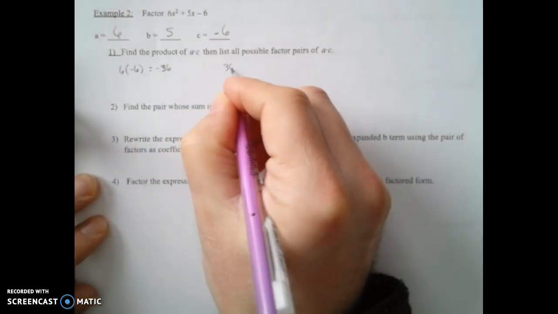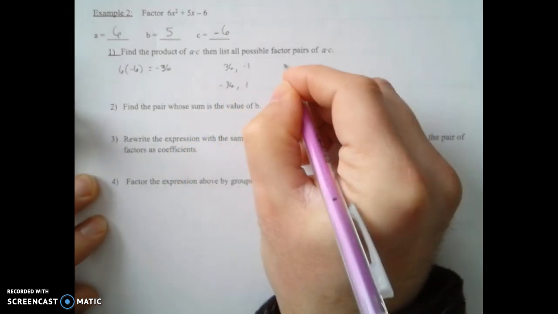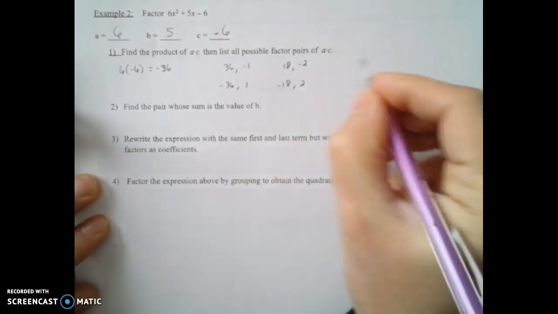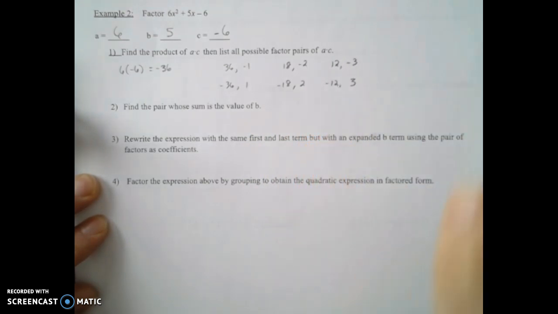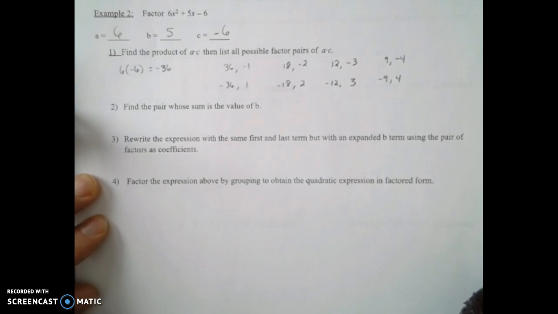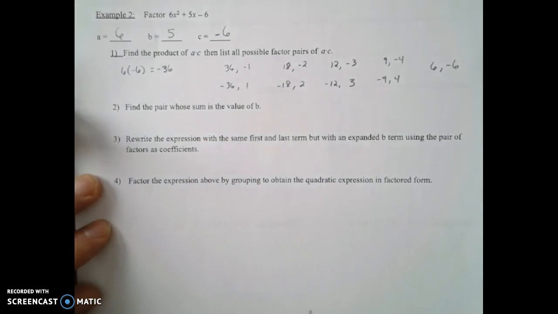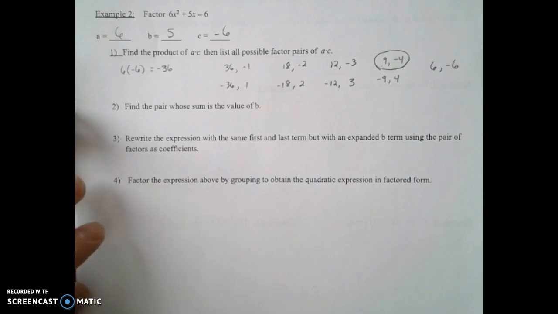So we have 36 times negative 1. We have negative 36 times 1. We have 18 times negative 2 and negative 18 times 2. We have 12 times negative 3 and negative 12 times 3. We have 9 times negative 4 and negative 9 times 4. And the last one we have is 6 times negative 6. I'm going to look for the factor pair that has a sum equal to the b term of positive 5. In this case, it's going to be 9 and negative 4. 9 plus negative 4 is equal to 5.